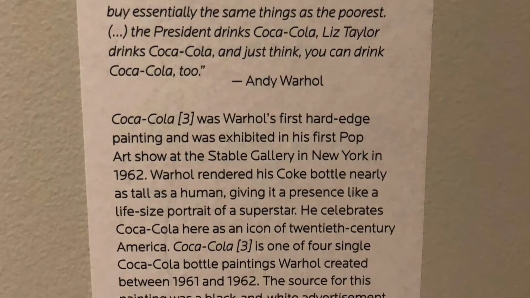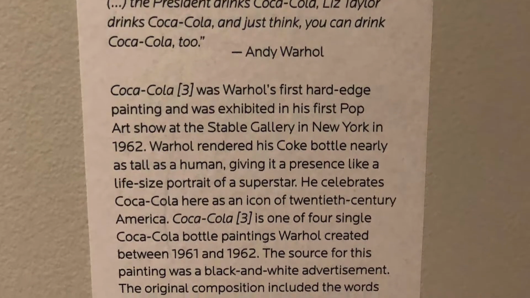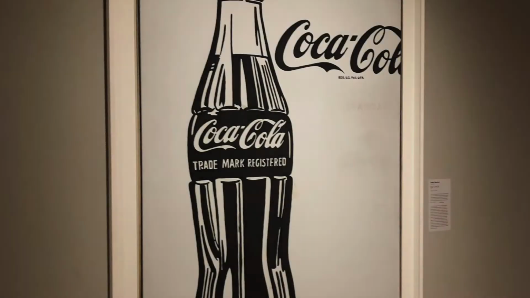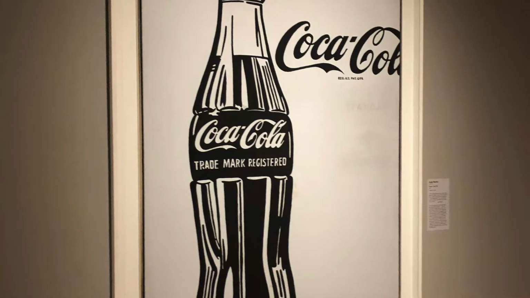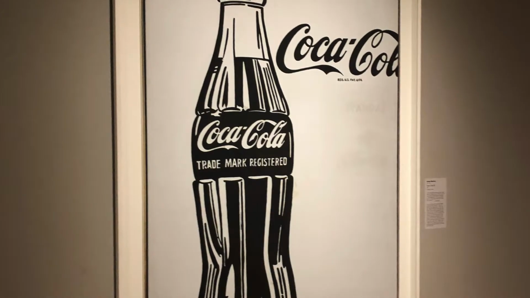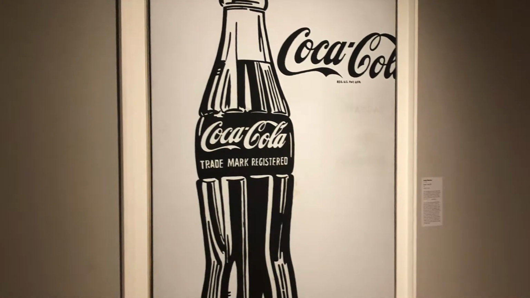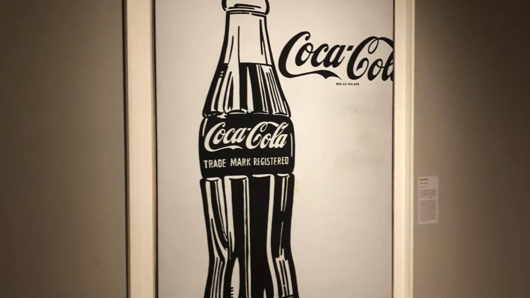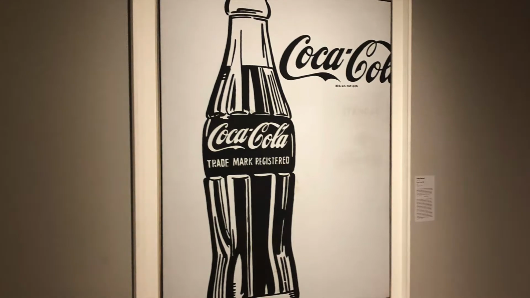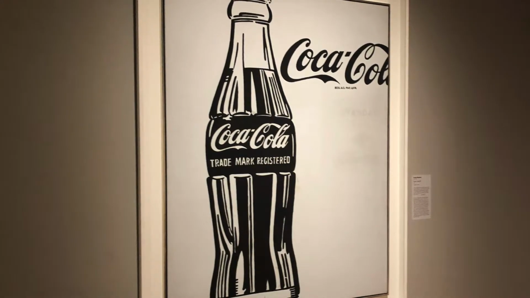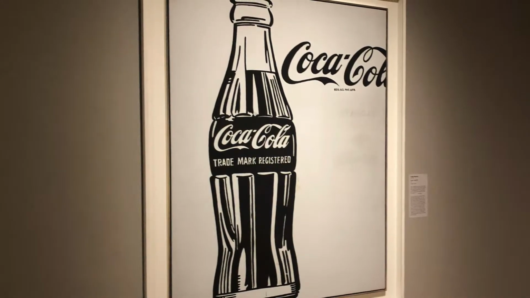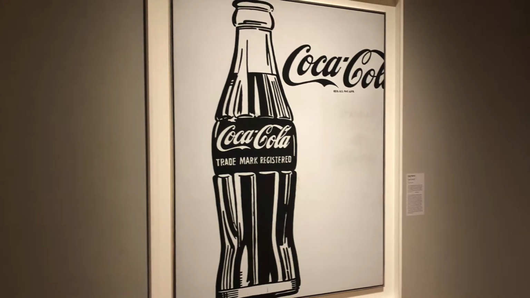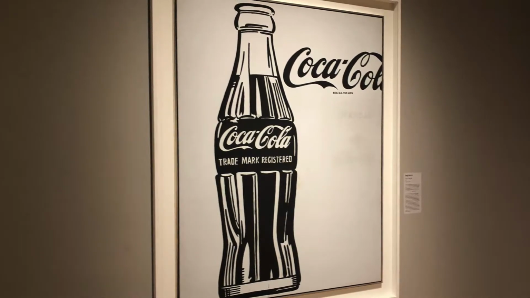Coca Cola 3 is categorized under pop art. The imagery of pop art was derived from commercial sources, the mass media, and everyday life. This painting was specifically derived from a black and white advertisement for a king-size Coke. Andy didn't include the words king size, but represented it through the size of the bottle. The origin of pop art sprung as a reaction to abstract expressionist art, which is more serious. Pop art is lighthearted and more playful.